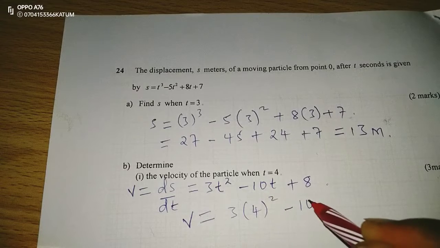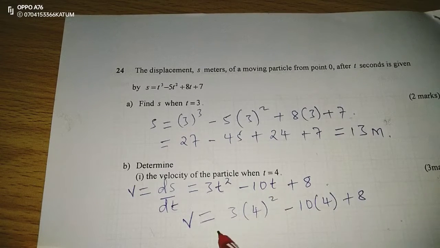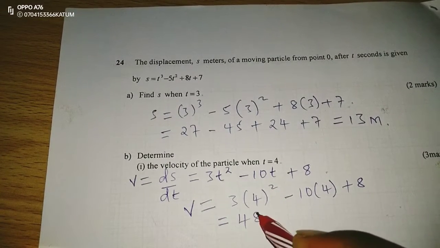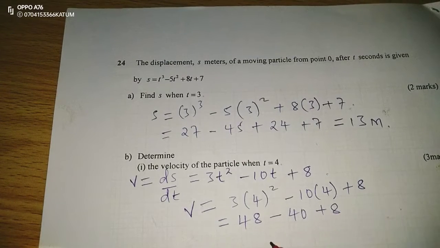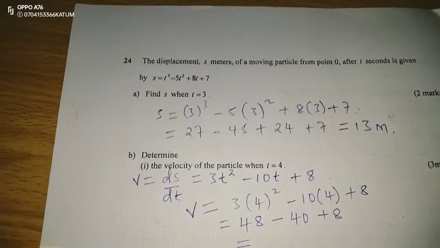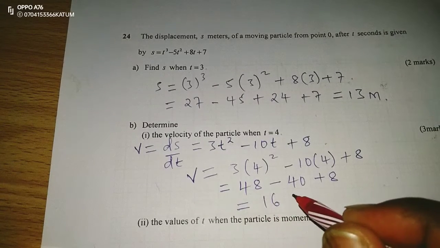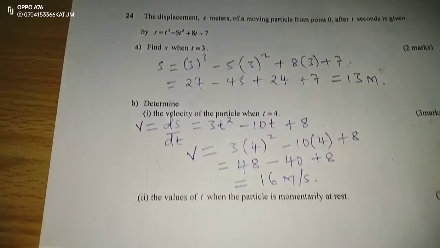So now we're going to have the value of v calculated when we substitute t with 4: 3 times 4 squared minus 10 times 4 plus 8. So this is going to be 16, making it 48, because of 3, minus 40 plus 8. And this is going to be 8 plus 8, 16, because it is velocity, meters per second.